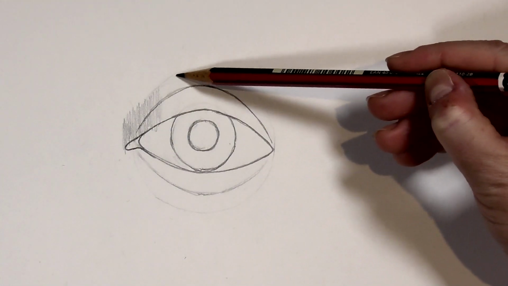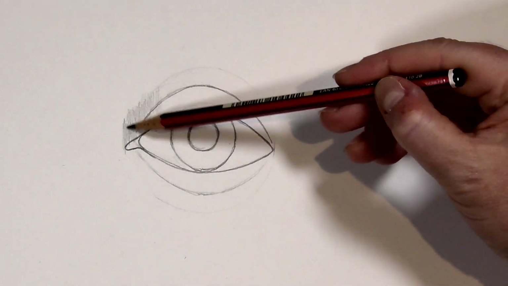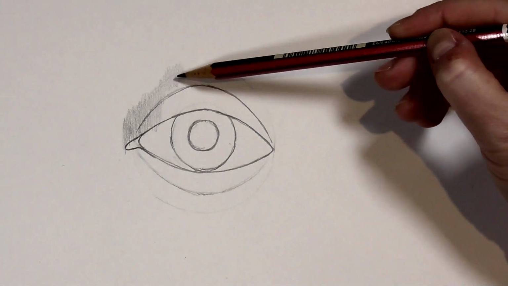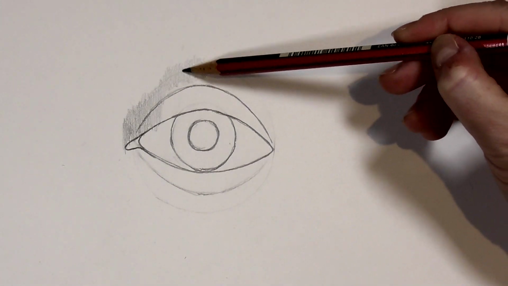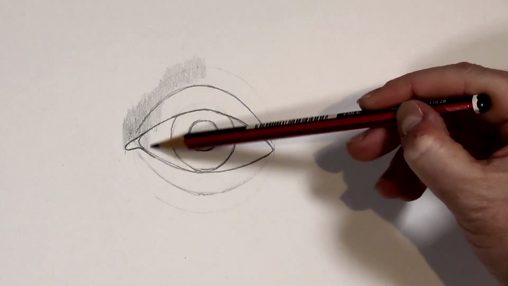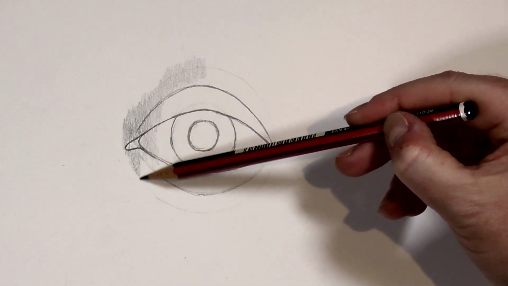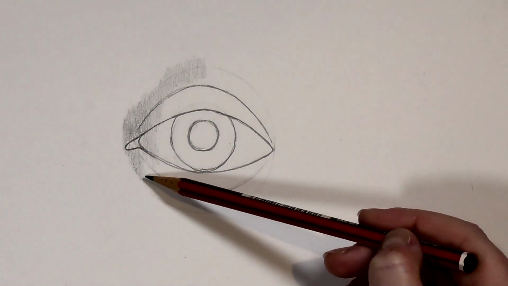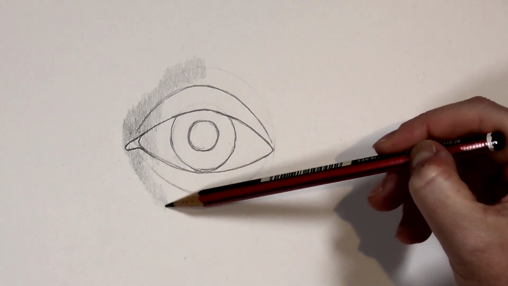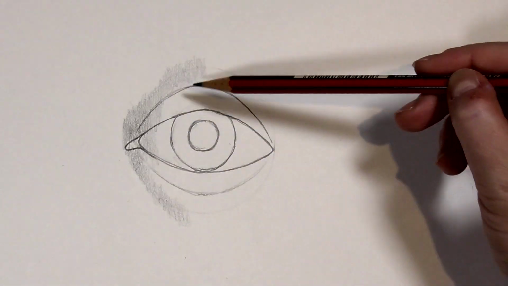I can still see some of the residual lines from the outer circle, so I'm going to use those as a guide as well, and I'm going to take my shading into the corner of the eye, over the corner of the eyeball, and similarly I can see the residual marks from the lower edge of the circle, so I'm going to take some shading down there as well.